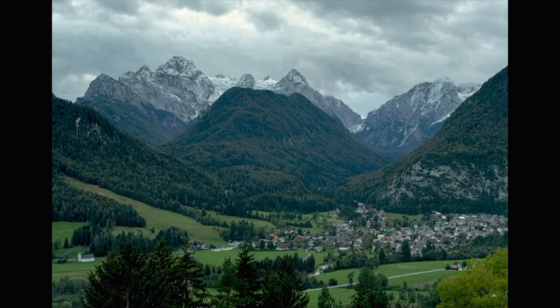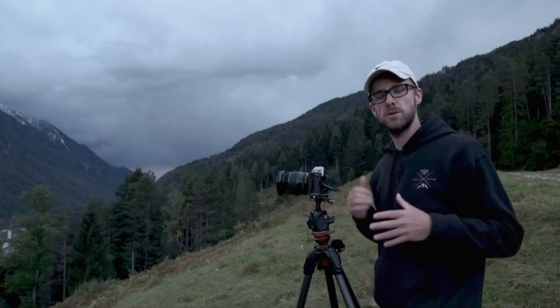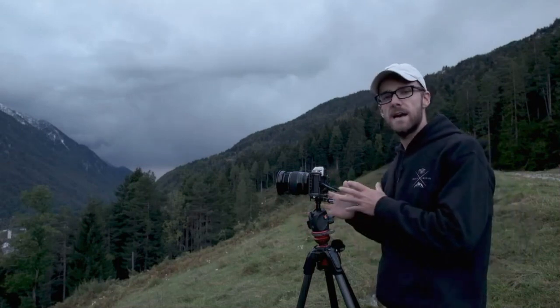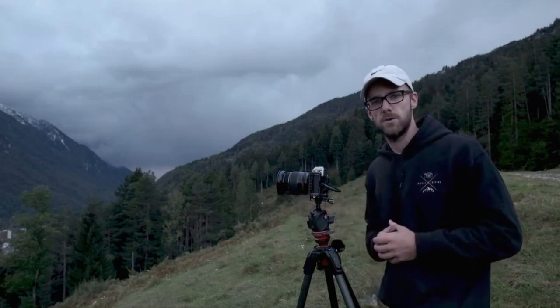Now we are going to get a little bit more difficult, as I said, with using foreground elements and focus stacking. But when you're first starting out, it's really good to shoot to that 16mm and 35mm when we're first starting out with our nature and landscape photography.